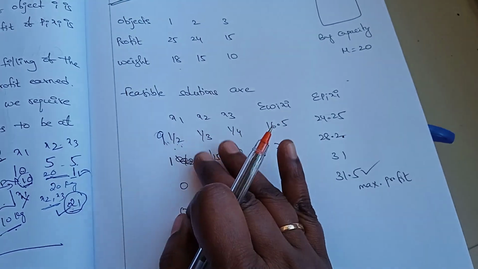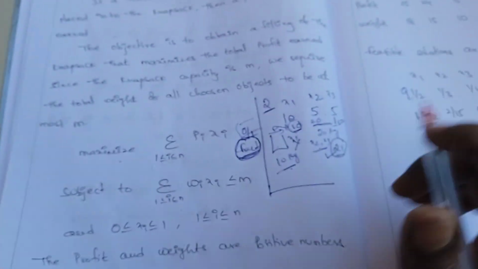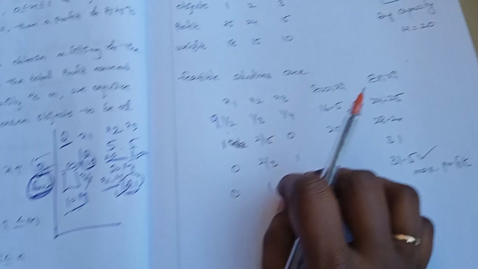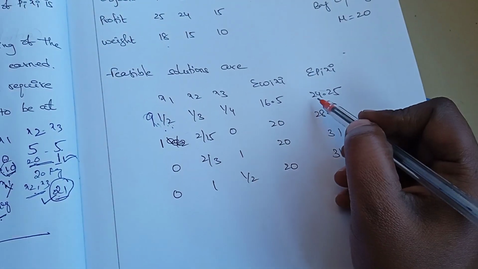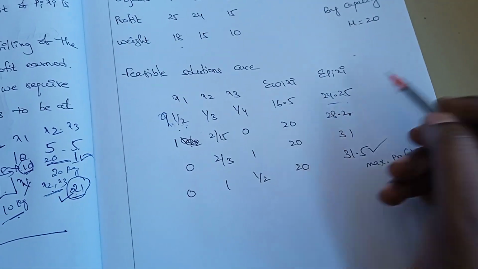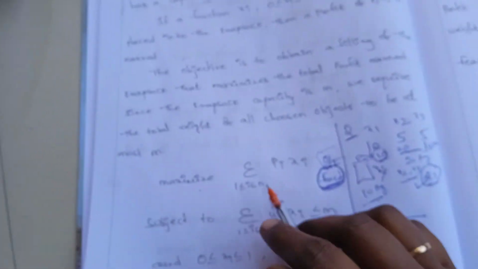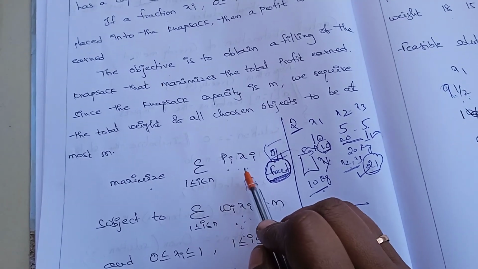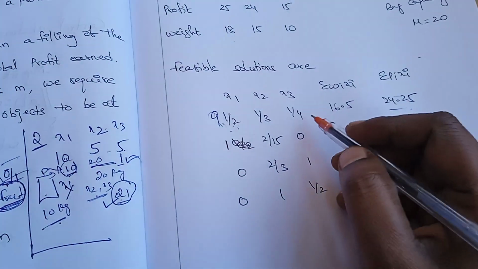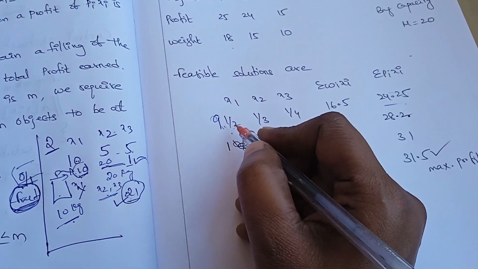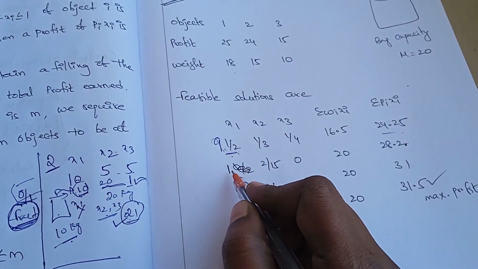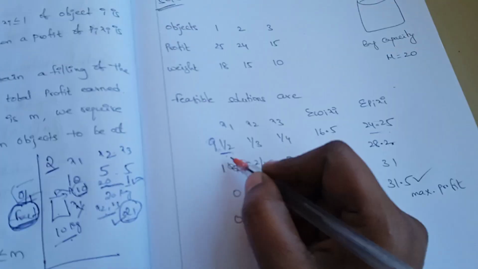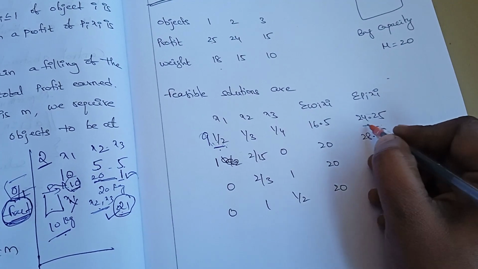You should not forget the condition; these two conditions have to be satisfied. So I'll get the profit. What is the profit? 24.25. What is the formula for profit? It is sum of pi xi, that is p1 into x1. p1 means profit of the first object, p1 into x1, that is 1/2 into the profit, which is 1/2 into 25. Okay, the formula should be written like that. If you write it like that, you will get the answer.